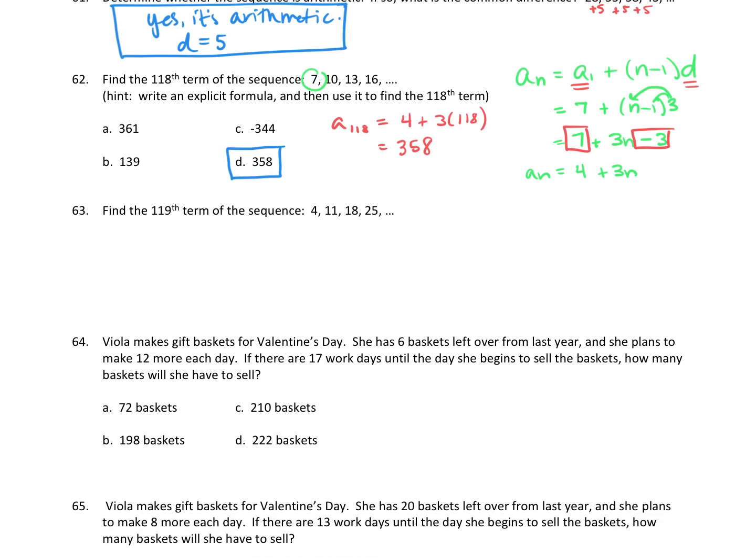All right, number 63. Find the 119th term of the sequence. So same thing, we're going to write an explicit formula for this arithmetic sequence, and then we will use that formula to find the 119th term. So you can see up above, we have our explicit formula, a sub n equals a sub 1 plus n minus 1 times d. So let's find our first term and our common difference. So our first term is 4. 4 plus n minus 1 times our common difference.